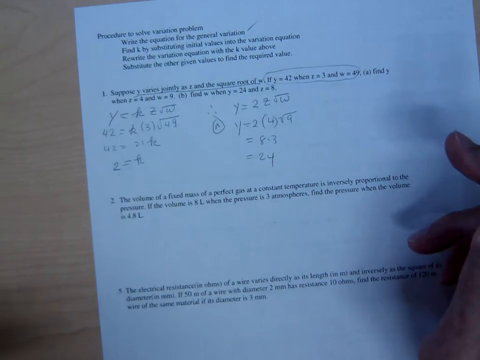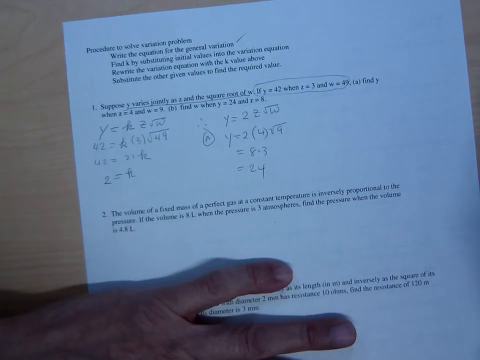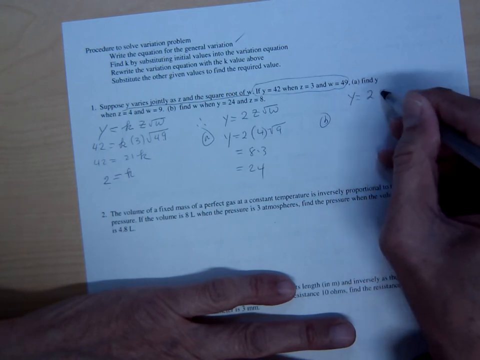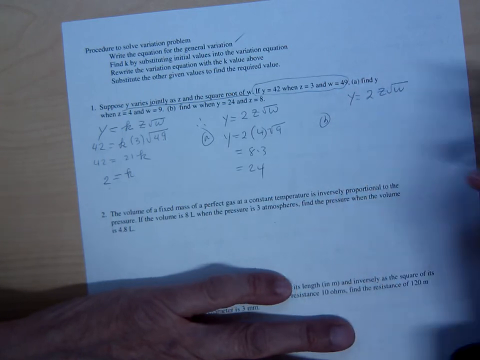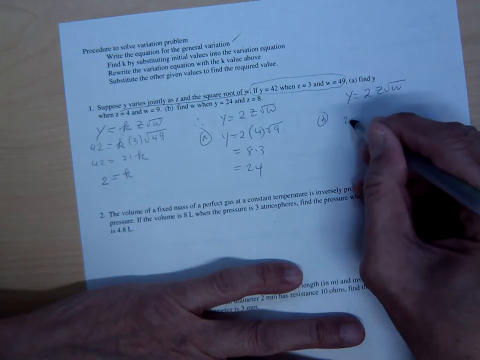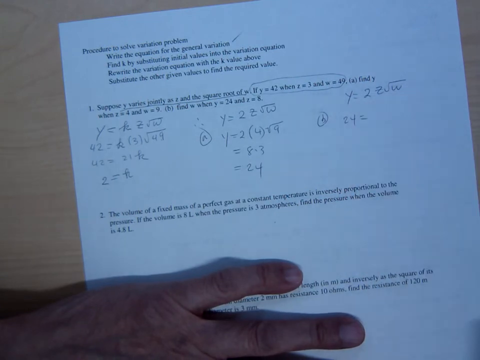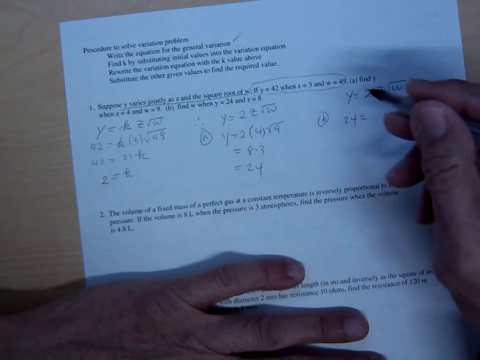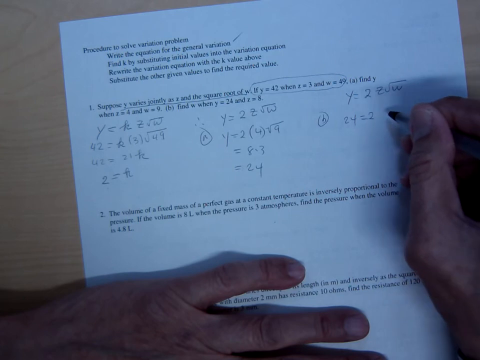So let's do B. And I still have the same identical constant throughout the problem. Now they want me to find w when y is 24. And they got a different z value now, so don't forget, 2 times z is 8 times the square root of w.